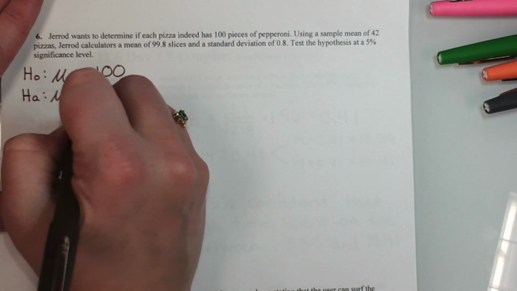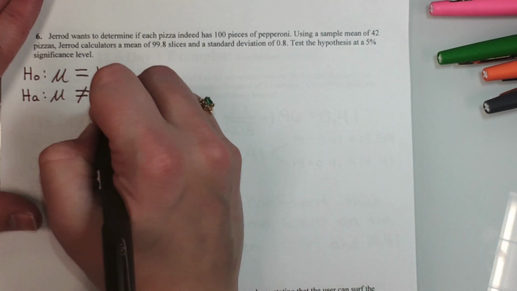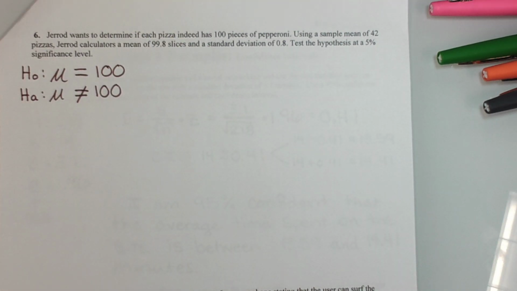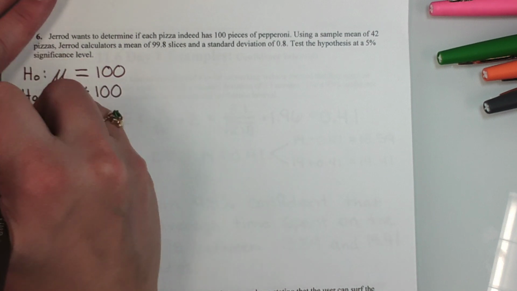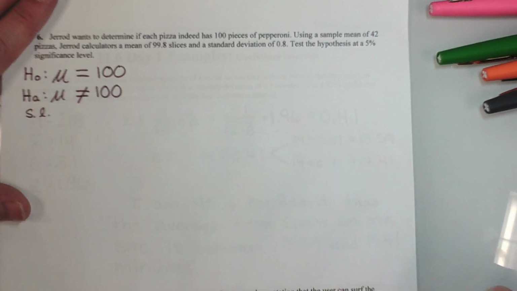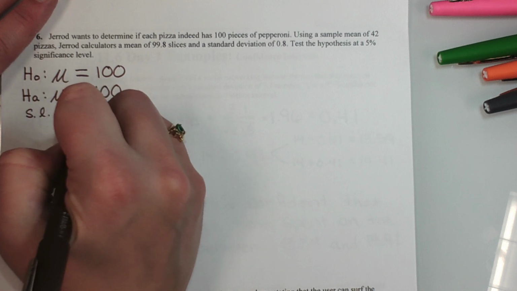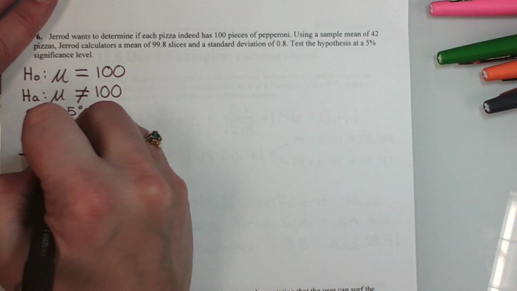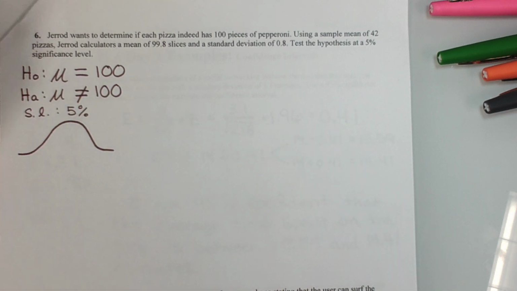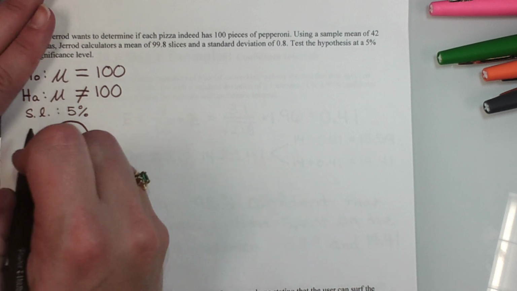The alternative is Jared essentially coming in saying, does it really? And the opposite of equals is not equals. Significance level is 5%. Bell curve, when it's a not equal to, shade both sides.